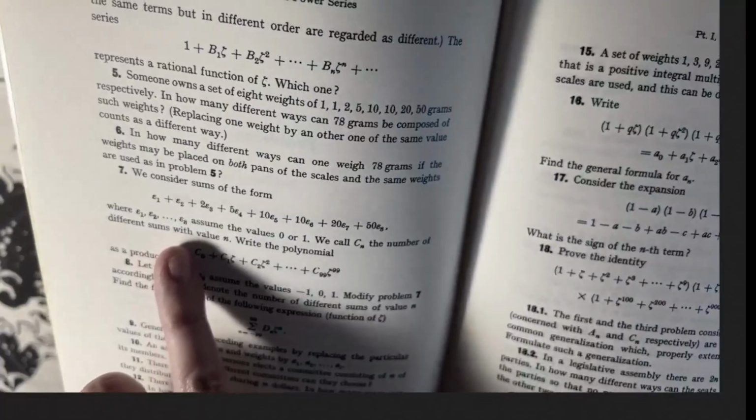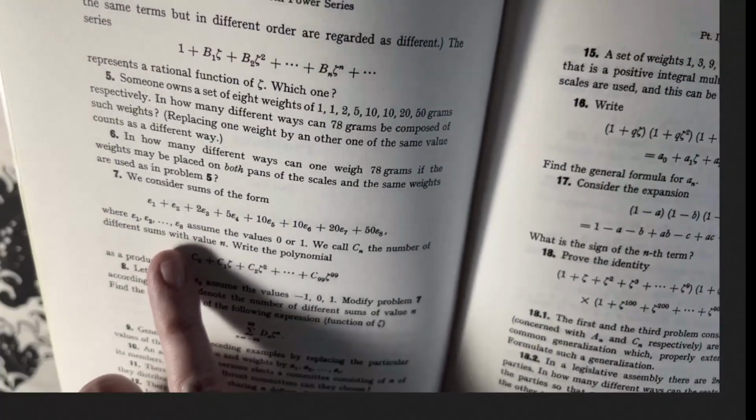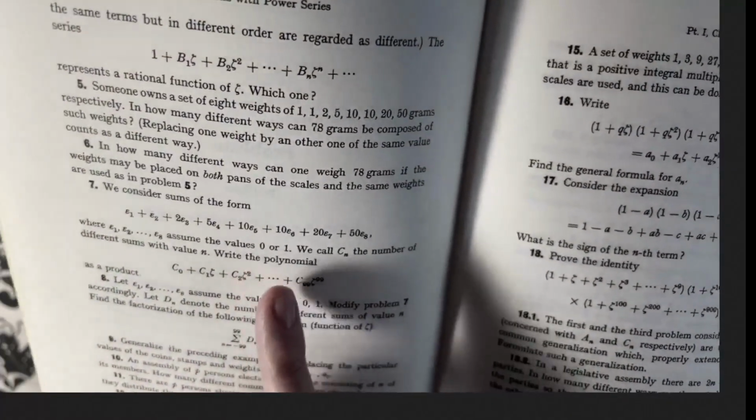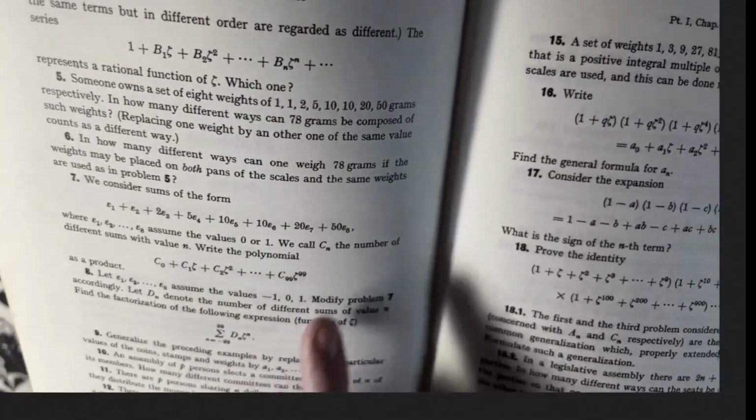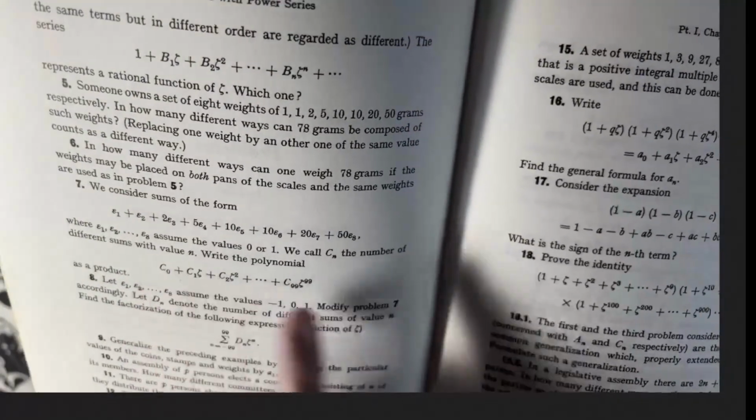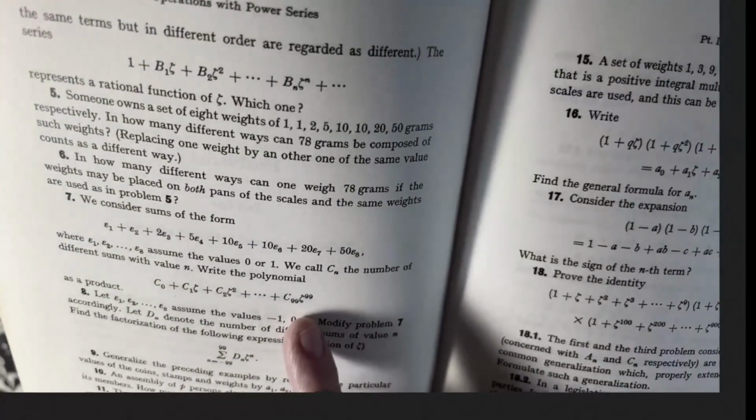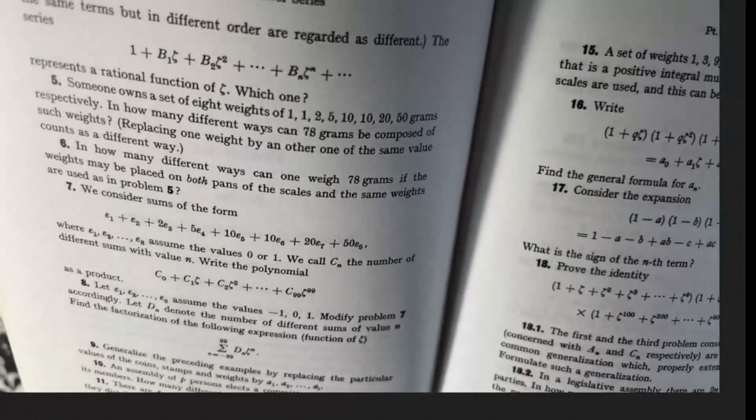And in number 7, he's allowing the coefficients, or the variables really, e sub whatever, to be a 0 or a 1. Let Cn be the number of different sums where this equation equals n. And then consider this polynomial. He didn't take an infinite series this time. He stopped at 99. It's a polynomial, it's got a finite degree. Write this polynomial as a product.